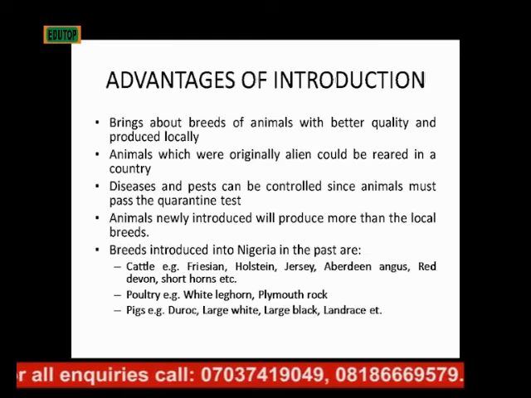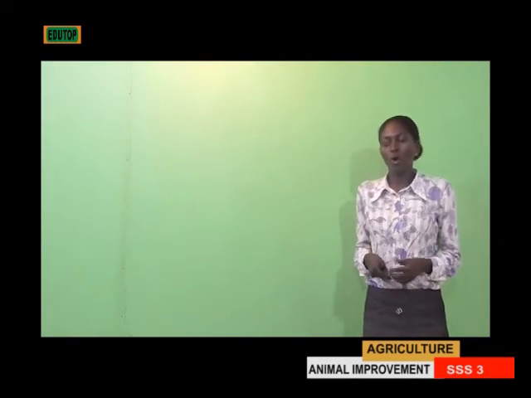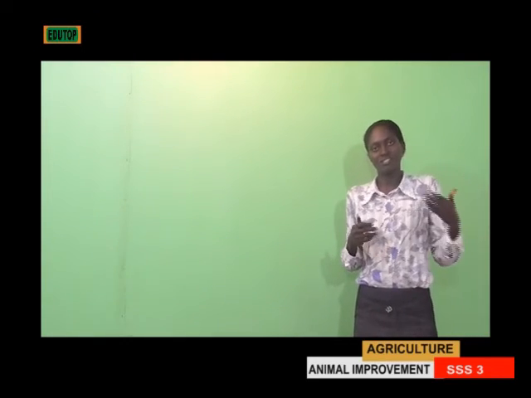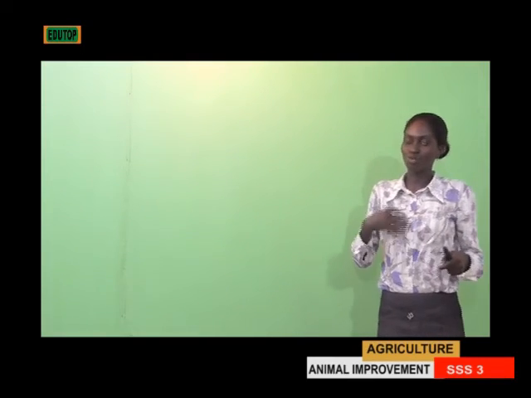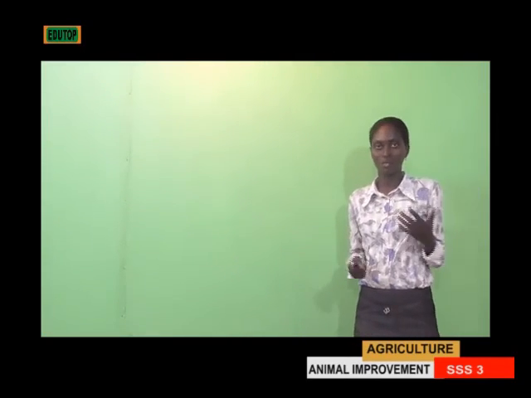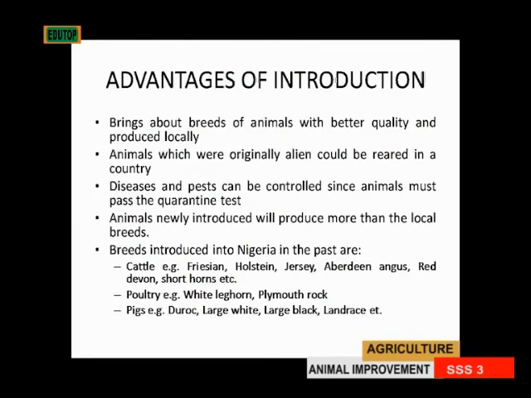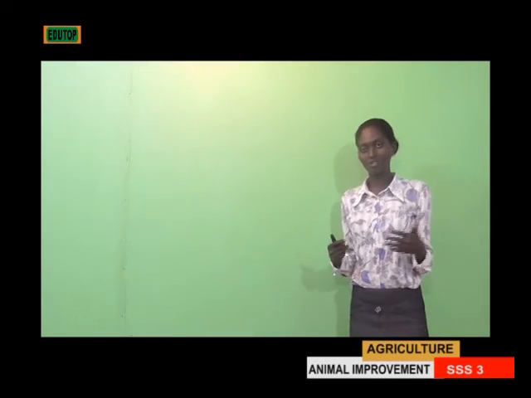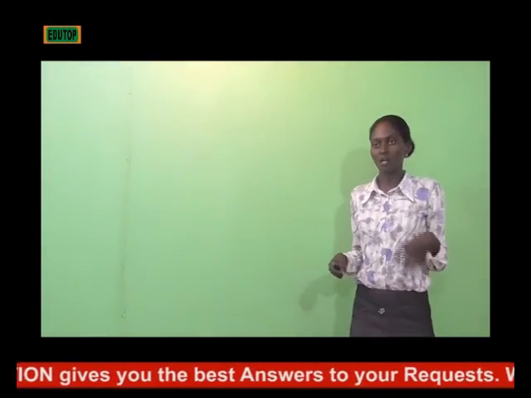Then another advantage is that diseases and pests can be controlled since the animals must pass the quarantine test. So there's a level of safety or assurance that you have that you are not bringing in diseases and pests, because the animals will have to go through quarantine and must pass the quarantine test before it is introduced into the country. Then animals newly introduced will produce more than the local breeds, because before you bring in the animal, you must have been sure that it's a better breed before you introduce it into the country.